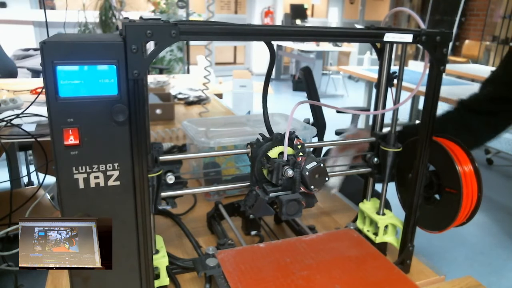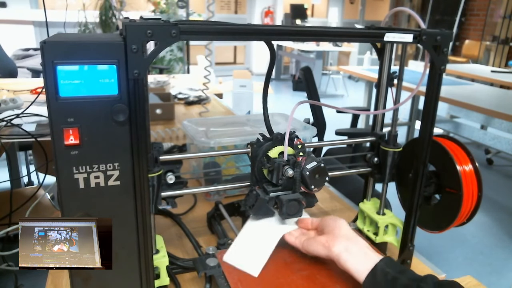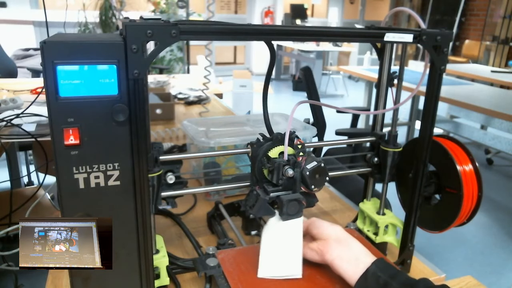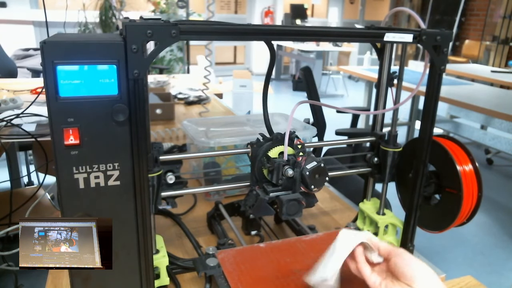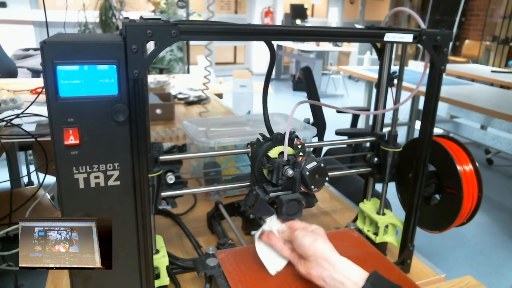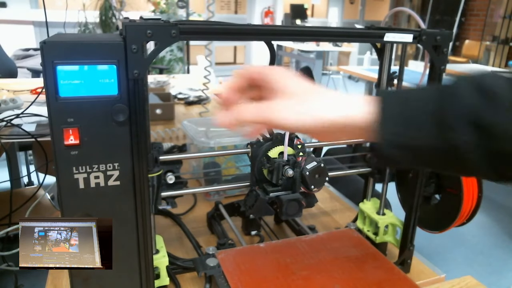Another good idea is to clean the nozzle before printing. So you would use a little bit of isopropanol and a piece of paper, just to clean it a tiny bit. Like that.